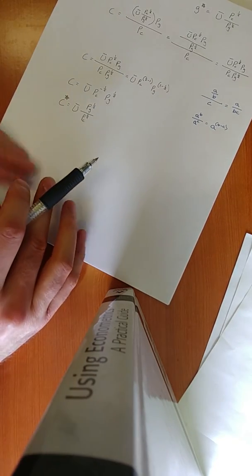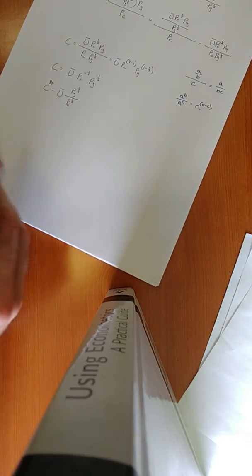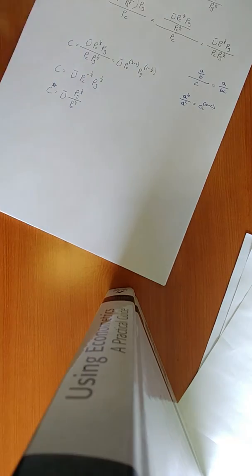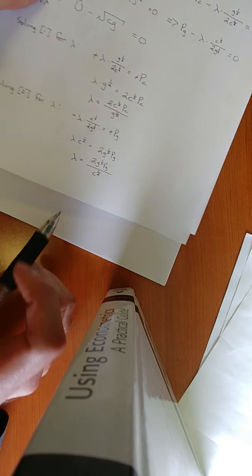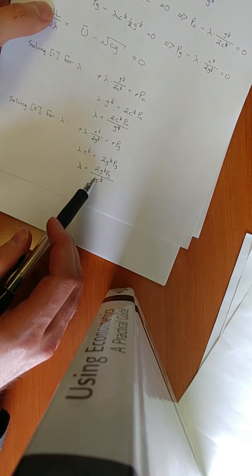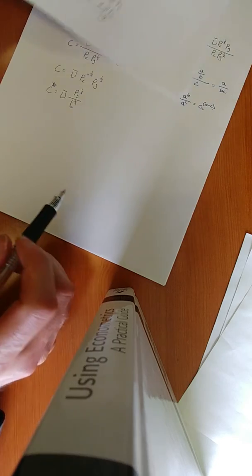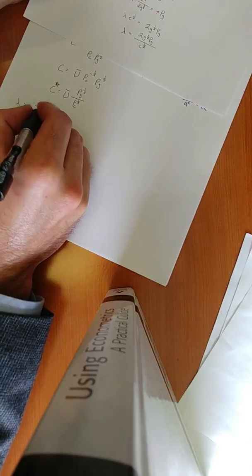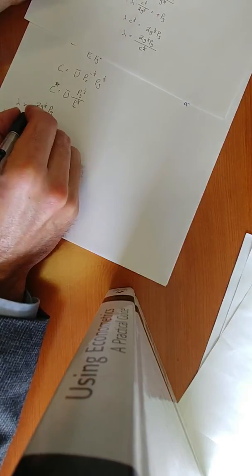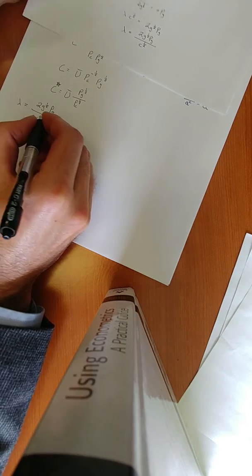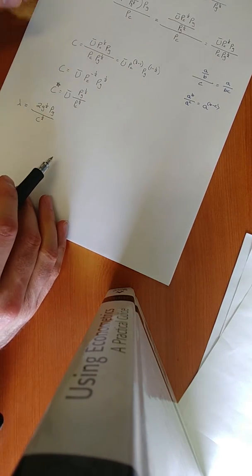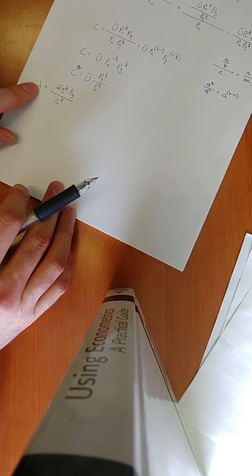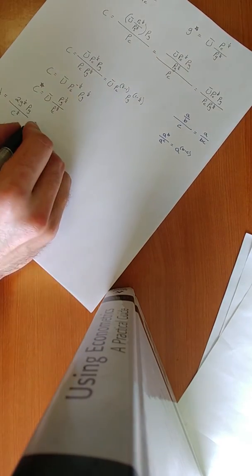Okay, so now we also might want to find what lambda is. So then let's find lambda. Now if we remember from earlier, one of our equations for lambda is this. We can plug our optimals into this. So let's find that. So lambda, here's an equation for lambda. 2g to the 1/2 pg divided by c to the 1/2. Okay, so now we're going to take g star and c star and plug it in for lambda.